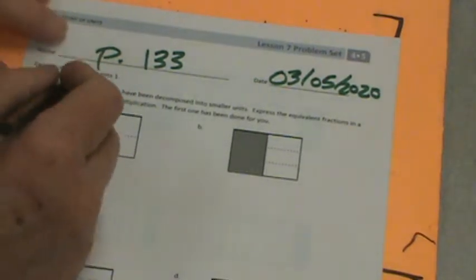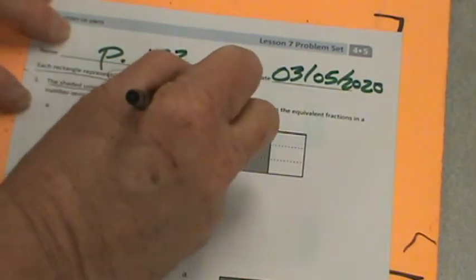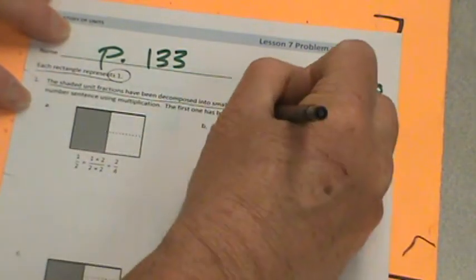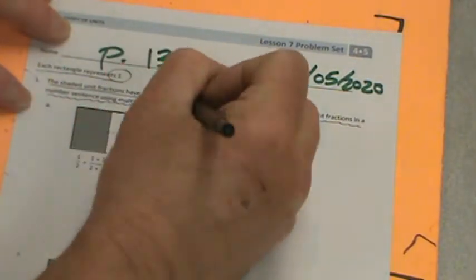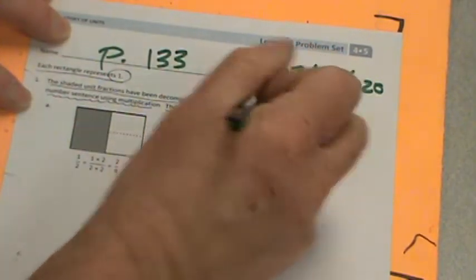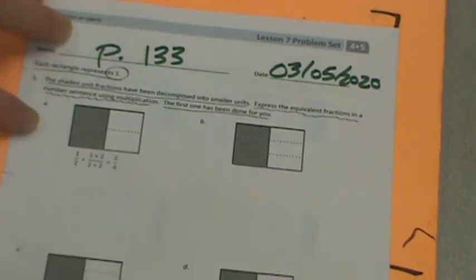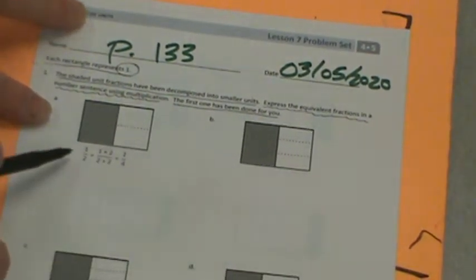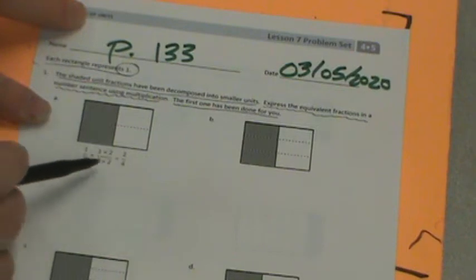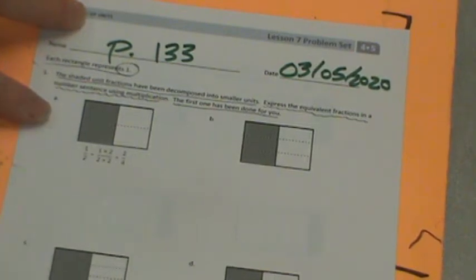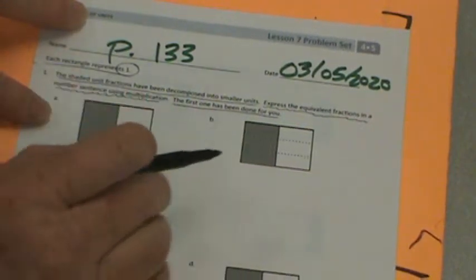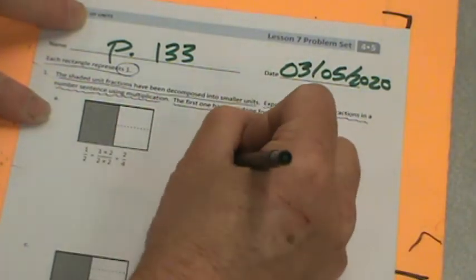Remember, read. Each rectangle represents one. That's something we know. I'm going to circle one. The shaded unit fractions have been decomposed into smaller units. Express the equivalent fractions in a number sentence and using multiplication. The first one has been done for us. So basically we made 1/2 equals 1 times 2 over 2 times 2, equals 2/4. Let's see what this originally was. It was 1 out of 2. So that's 1/2, right?